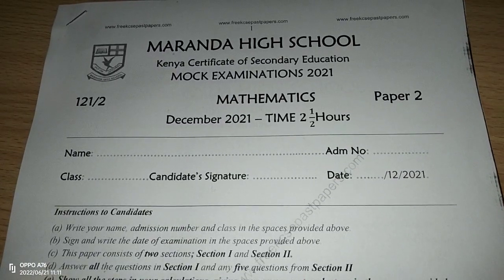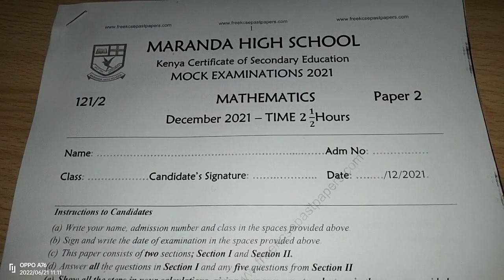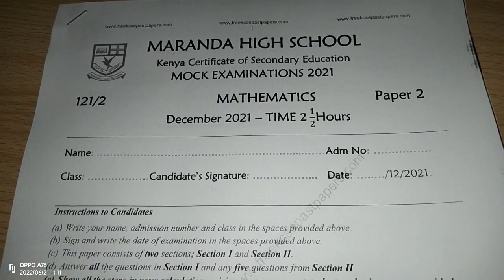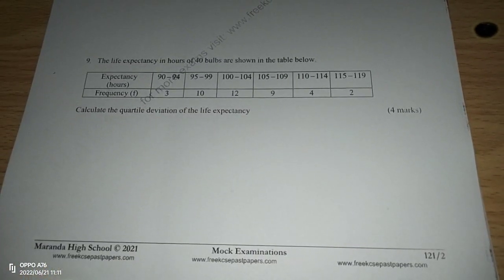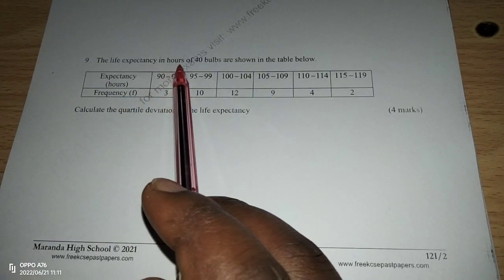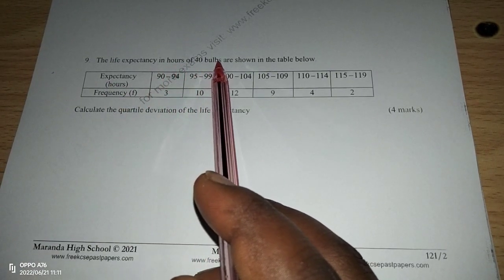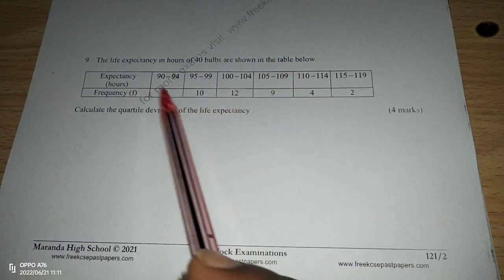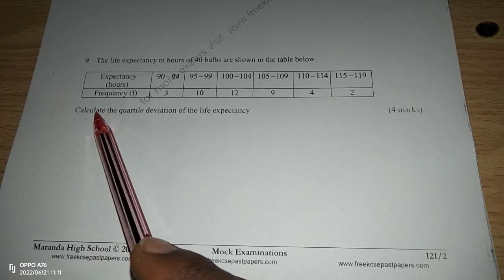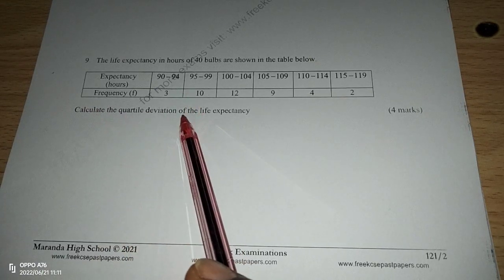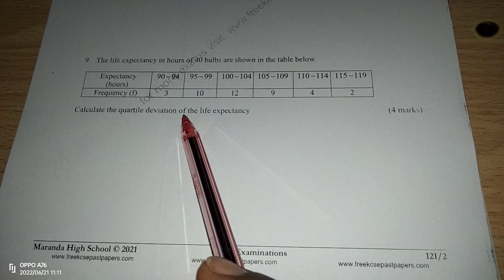We are going to do Mathematics Paper 2, and we are going to look at the Maranda mock, which was done in the year 2021. Therefore, we're going to look at a statistics question, which is number 9 of this paper. Question number 9 tells us that the life expectancy in hours of 40 bulbs is shown in the table below. Therefore, we have a table here of life expectancy in hours and the frequency f. Calculate the quartile deviation of the life expectancy.